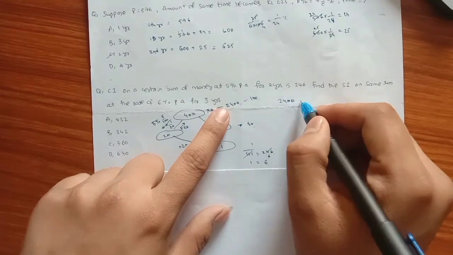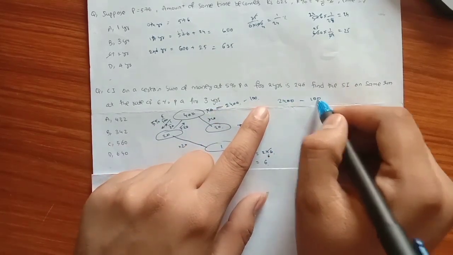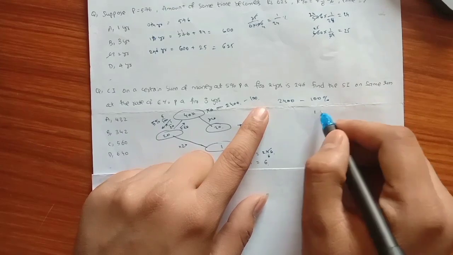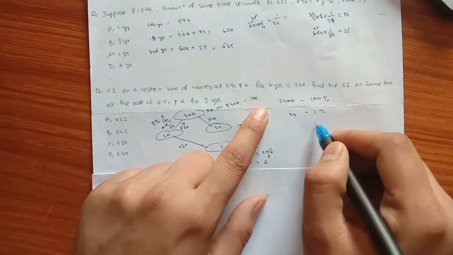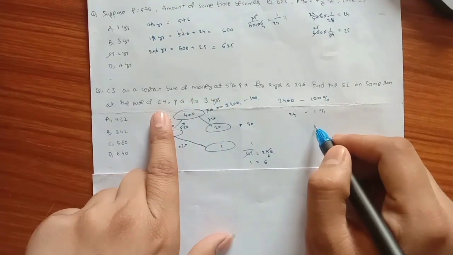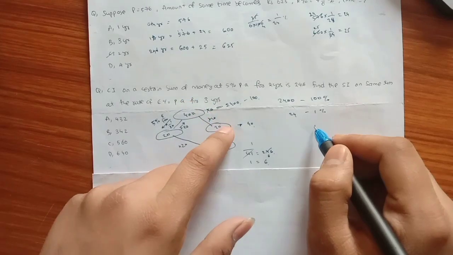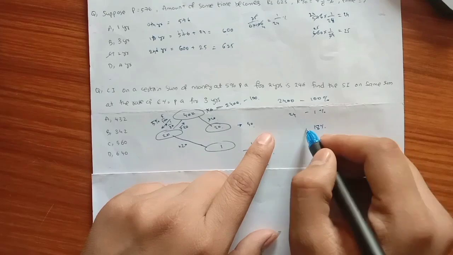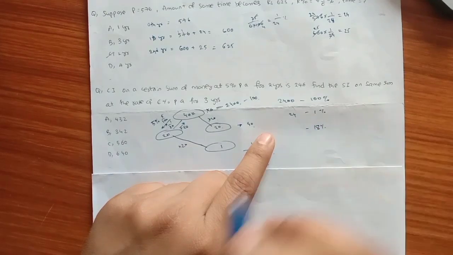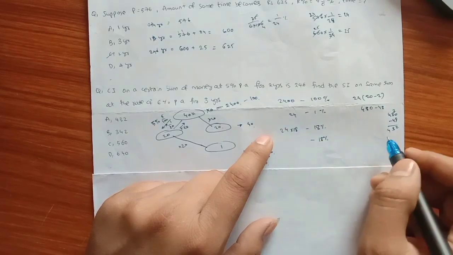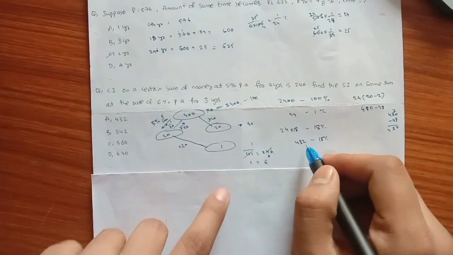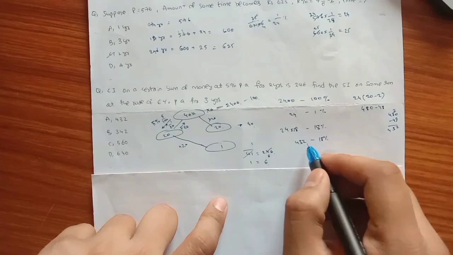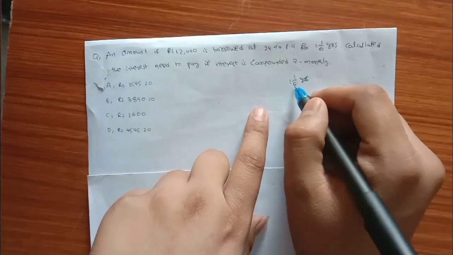Let us mention that 2400 is 100%. Now for 1% it is 24. Since 6% for 3 years of simple interest becomes 18%, 24 into 18 gives 432 as the simple interest, which is option A.